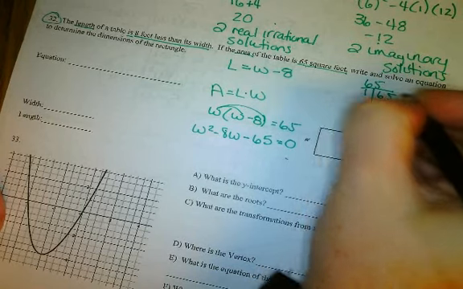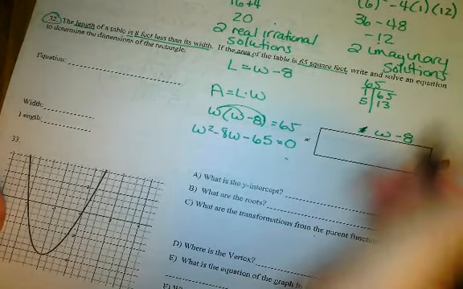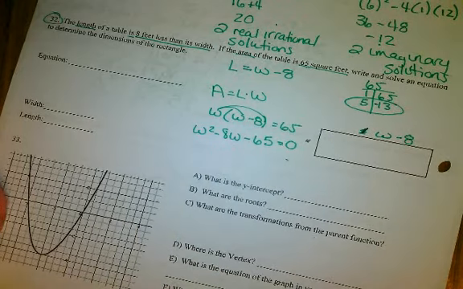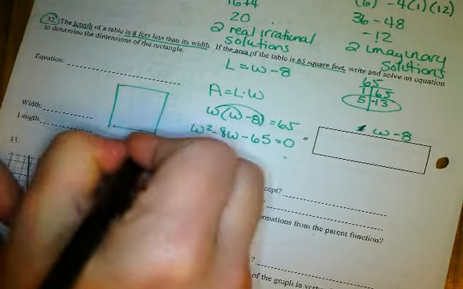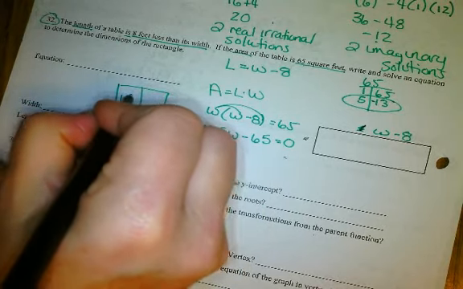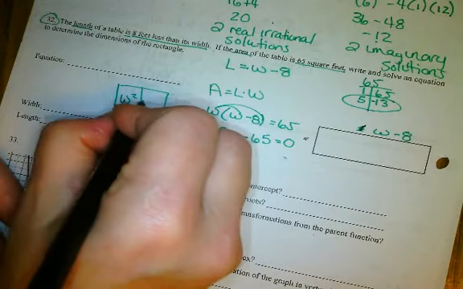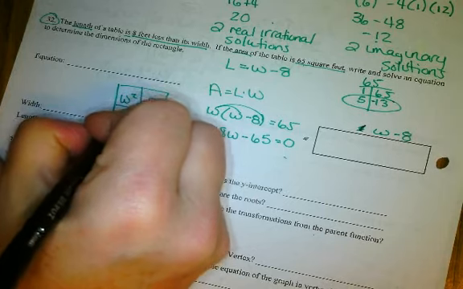If I do 1 and 65, then I've got 5 and 13. And actually that will work, because that'll give me the 8. Now, 8 is negative, so the bigger number needs to be negative. So I'm going to do the box here. This is w squared. This is negative 65. I'm going to put a negative 13w here and a 5w here.